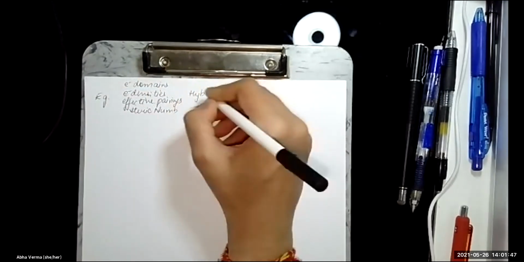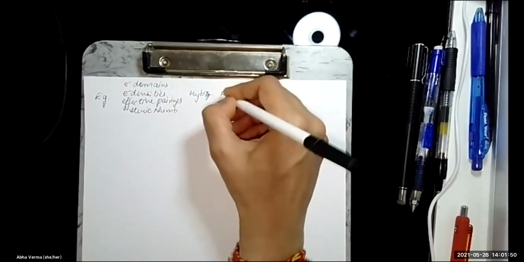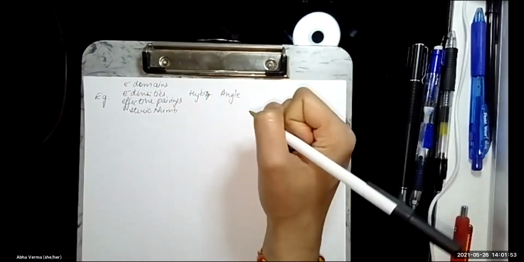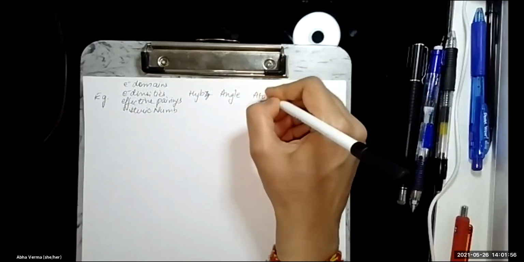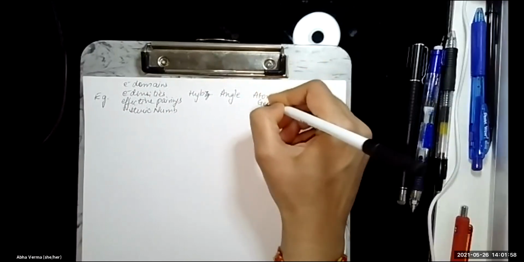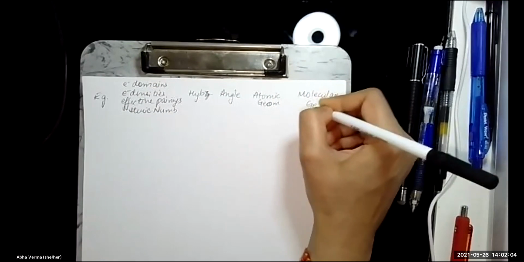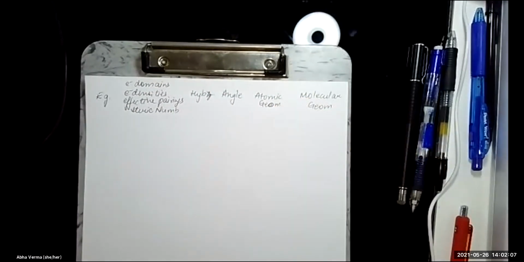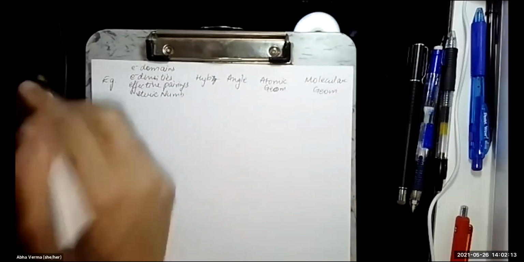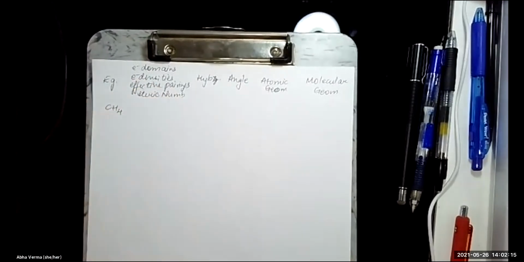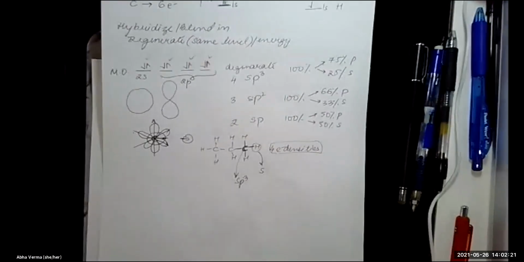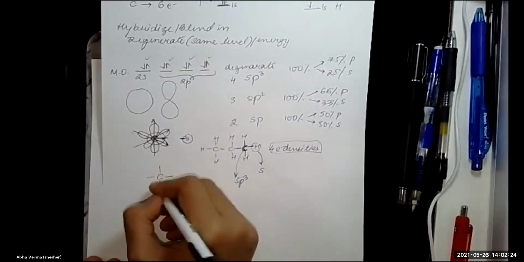Hybridization, angle, atomic geometry, and molecular geometry. And I'll explain to you what is an atomic geometry and what is a molecular geometry. Now, our basic very first example is CH4. And we just saw here carbon has these 4 bonds.